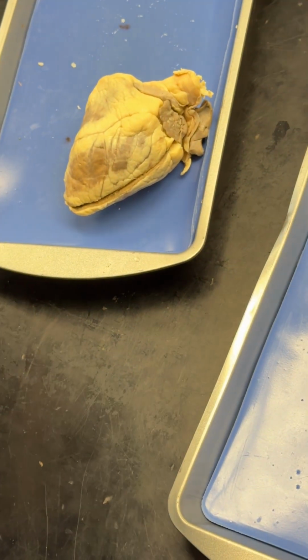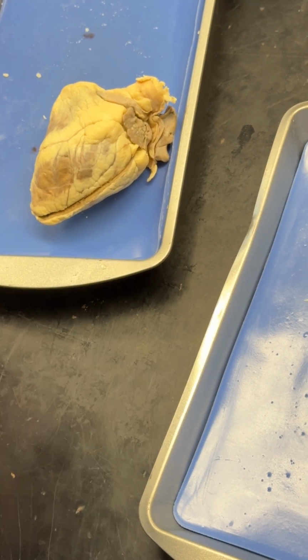Oh, like we're performing a xenotransplant here, a sheep heart in a human body.